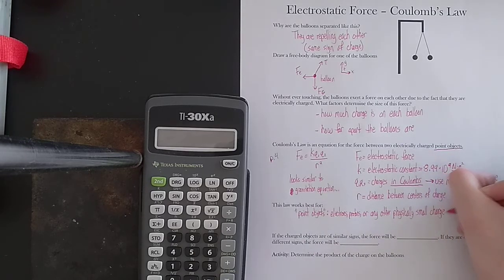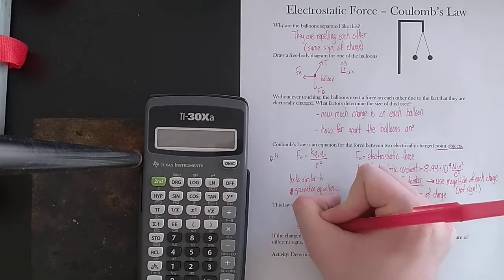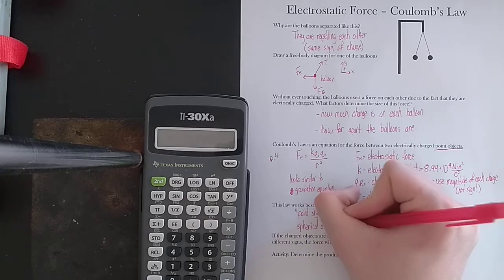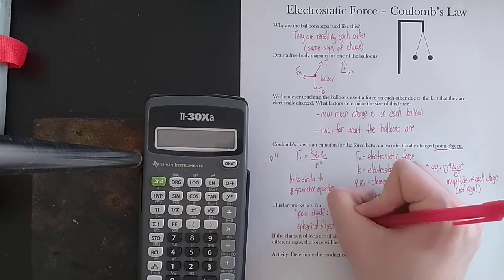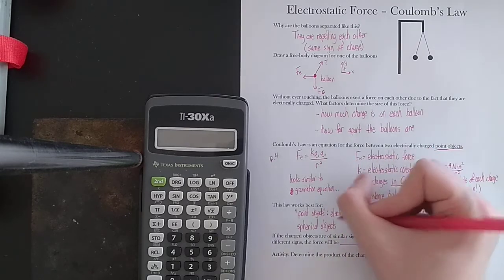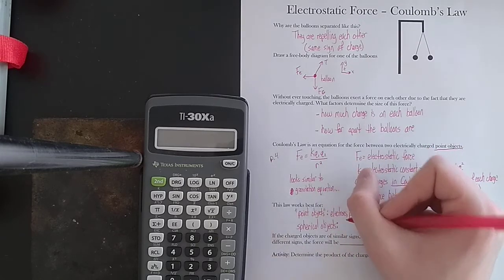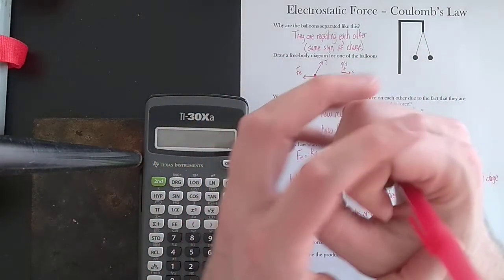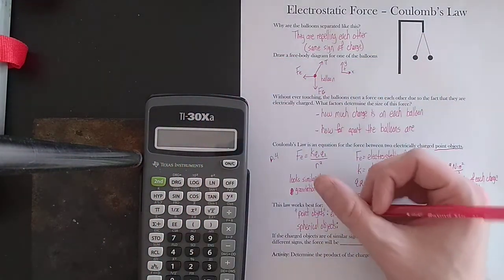It works best for things that are very small. Okay? Not small in magnitude necessarily, but small in size, because you can pretend that the charge is concentrated at one point. For that same reason, it also works very well for spherical objects, objects that are, well, spheres. The reason it works good for spherical objects is because we can imagine that we can take that sphere and just condense it down into a point.